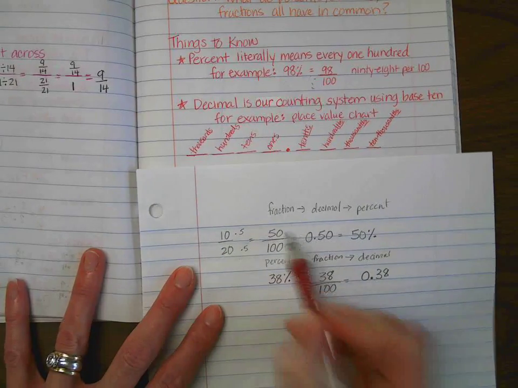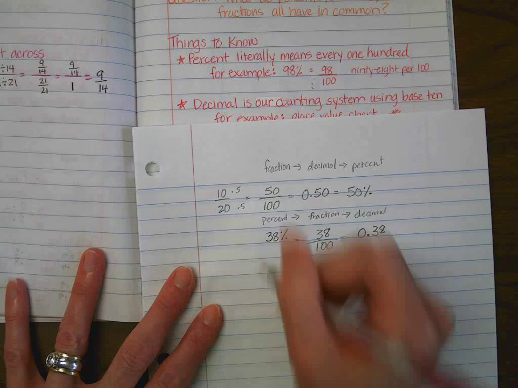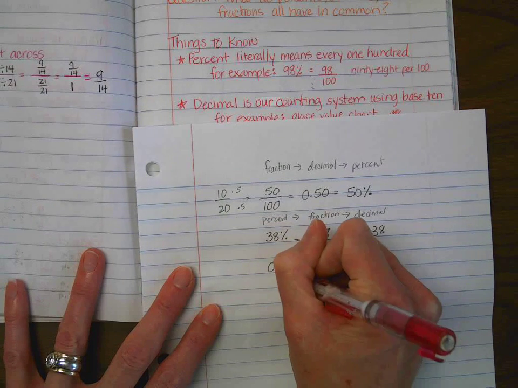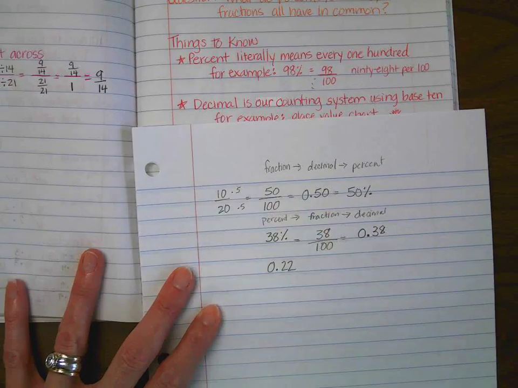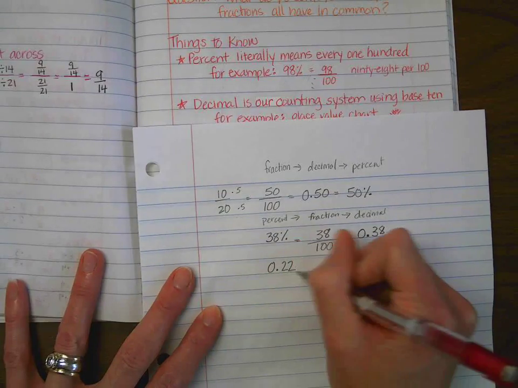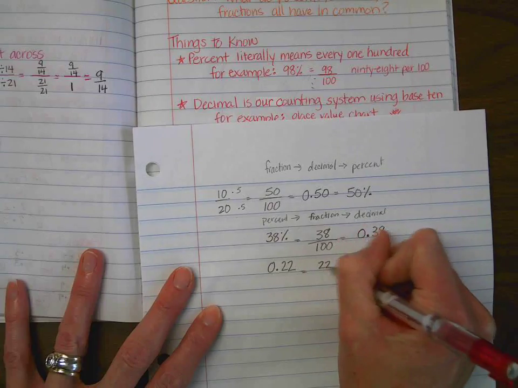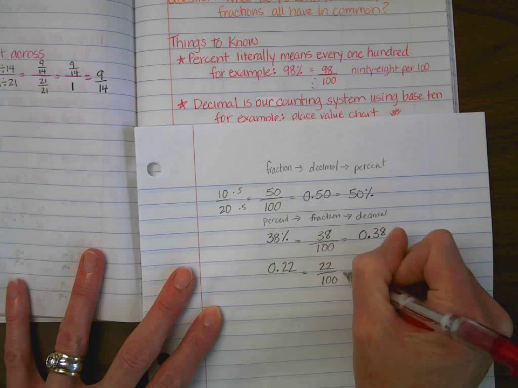Okay, what if I'm starting out, because I started out with a fraction here, I started out with a percent here. What if I start out with a decimal? Let's say that my decimal was 0 and 22 hundredths. Well, again, all you have to do is read it out loud and write what you say. So 0 and 22 hundredths. Well, that looks just like that as a fraction.